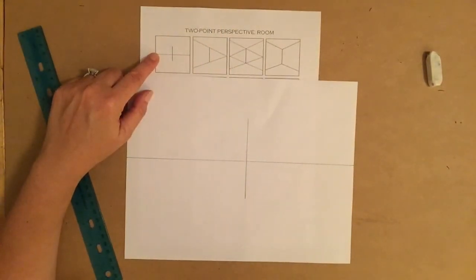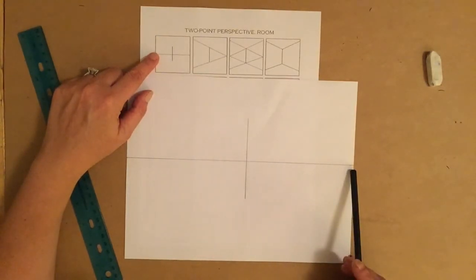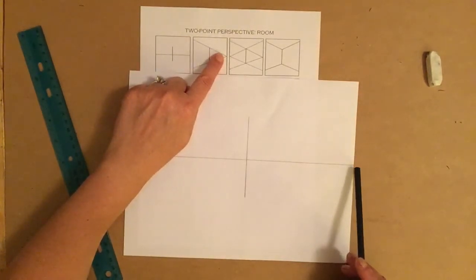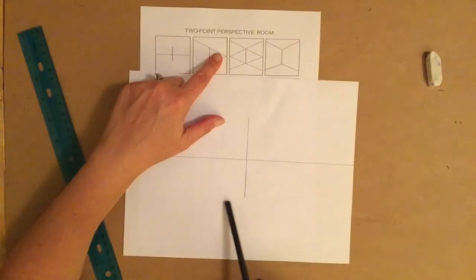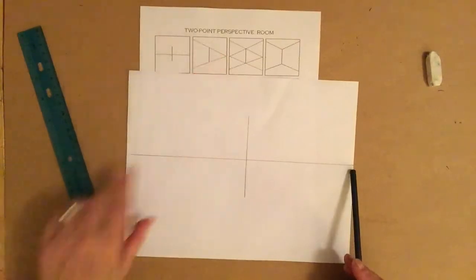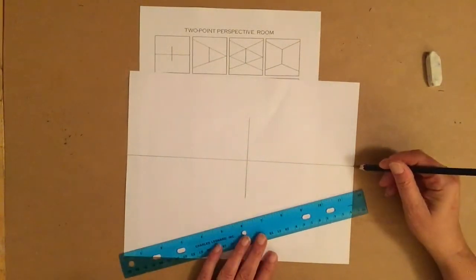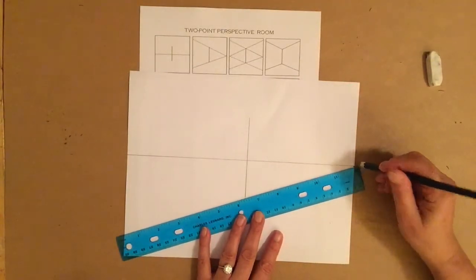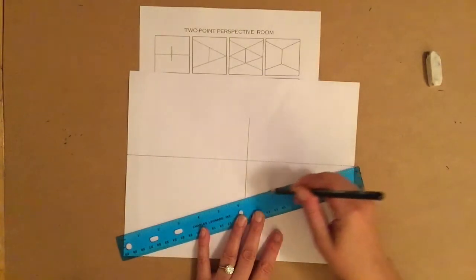Then I want to draw to this vanishing point. I'm going to draw from this vanishing point through the bottom of the line all the way to the other side. So it's going to go from this vanishing point through the bottom and all the way through to the other side.